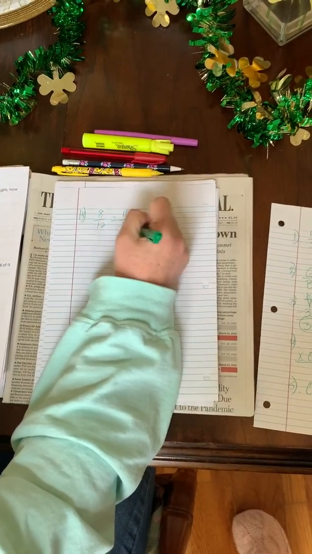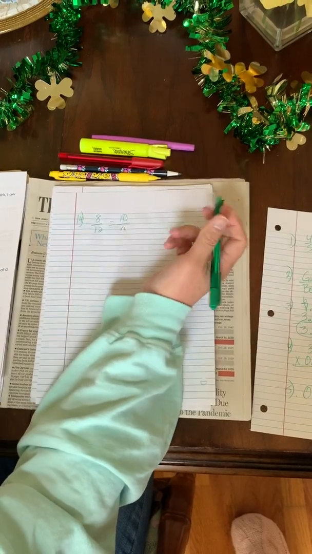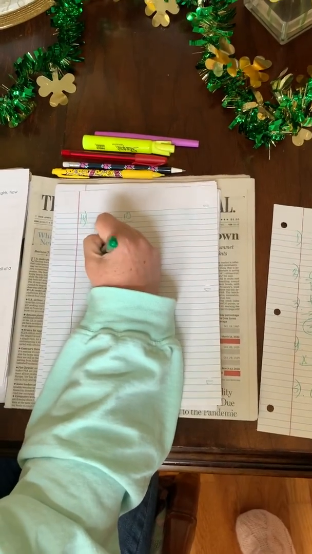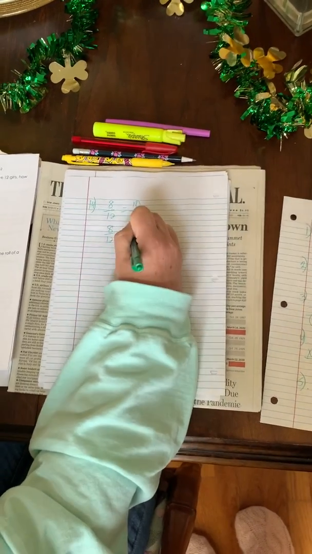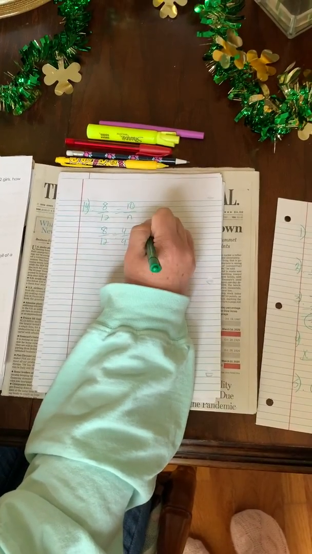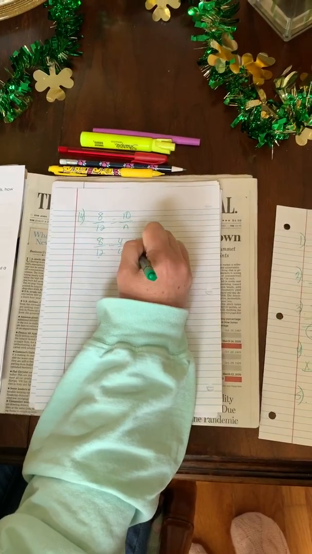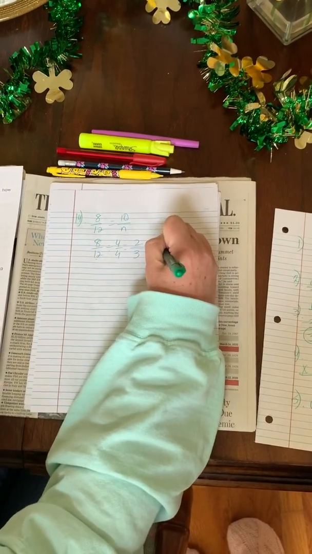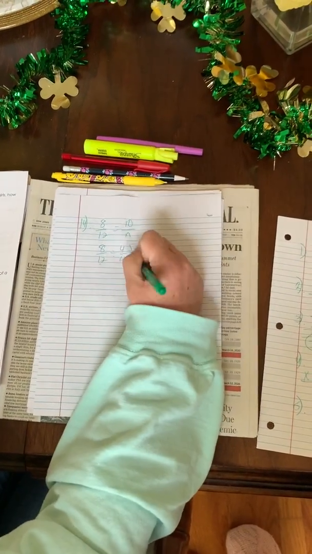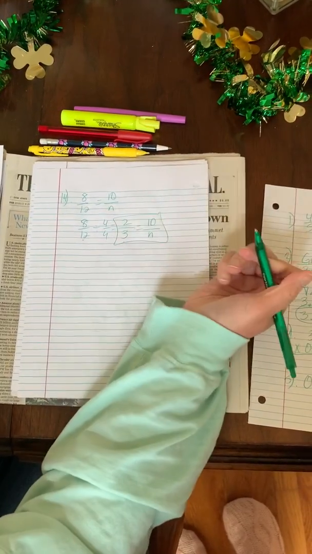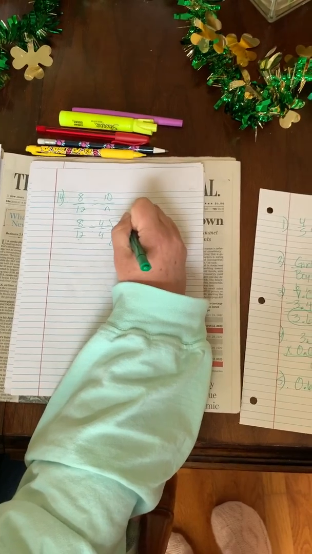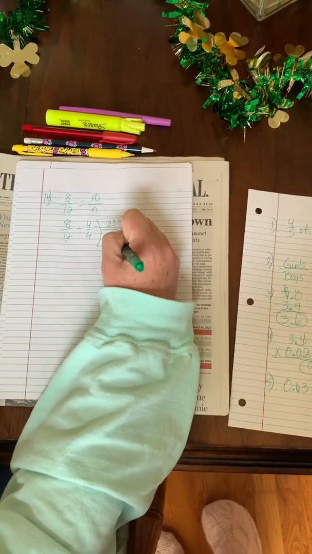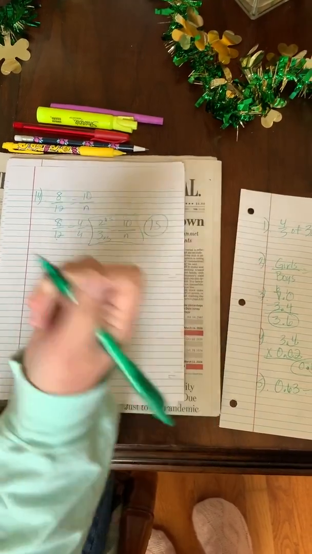Now, we could do those cross products, that butterfly thing that you said Miss Gilliard taught you, but this is really easy. This makes it super easy. Reduce this right here. 4 goes into both 8 and 12. 8 divided by 4 is 2. 12 divided by 4 is 3. So now we're looking at 2/3 equals 10 over n. So 2 times what is 10? It's 5. So 3 times 5 is 15. The correct answer for 14 was 15.